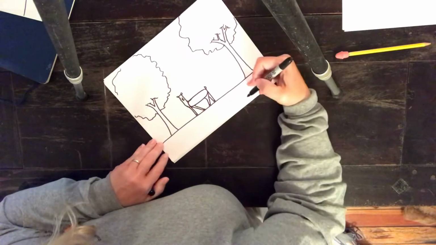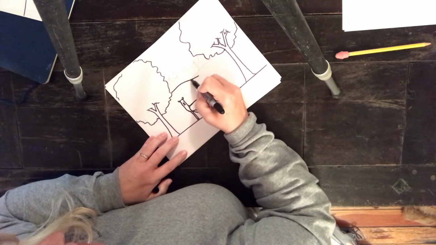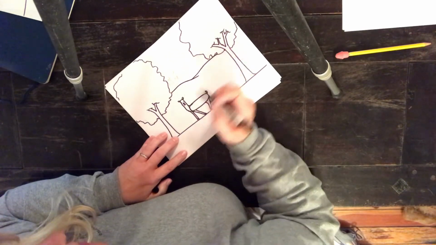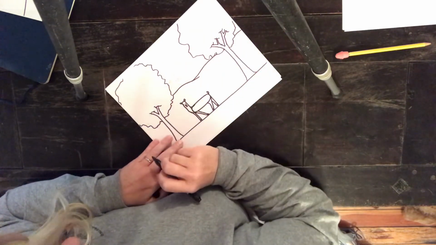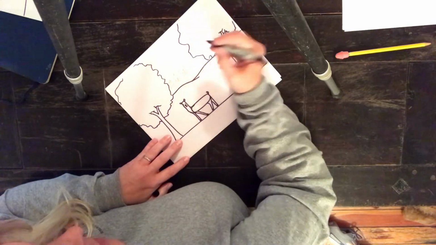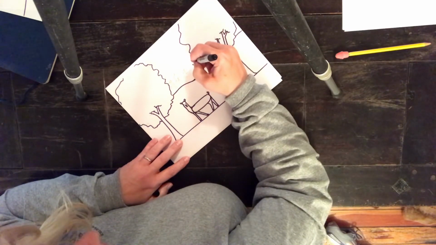Now the middle ground, which is right behind the foreground, I do a couple of lines for hills, stopping at my trees so that I don't draw a line through. And then I'm going to make some trees that are a little smaller. So I'm going to do a trunk with a little Y at the top.